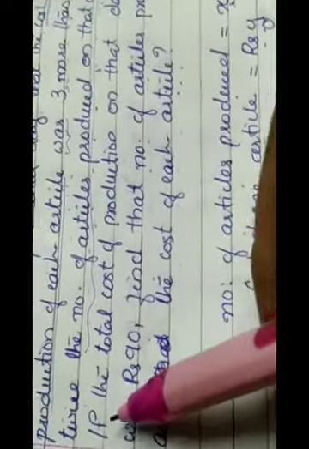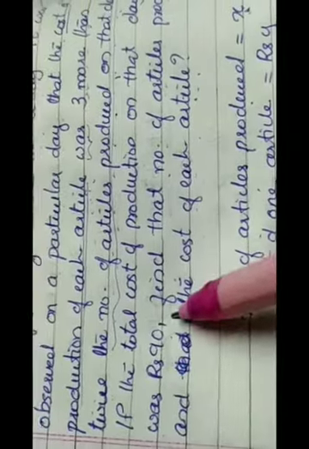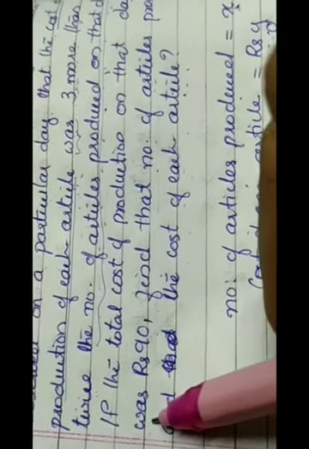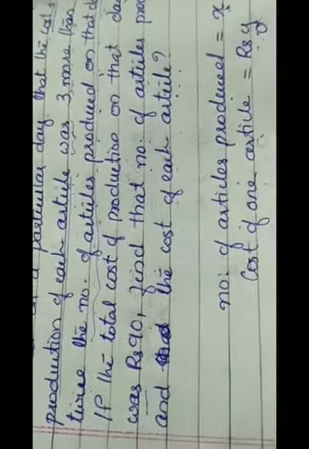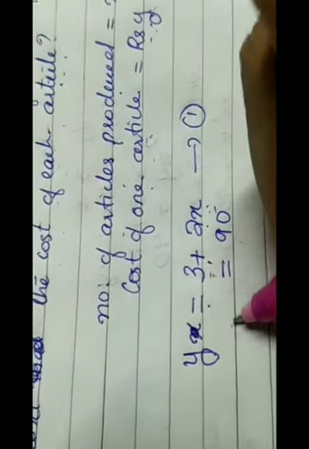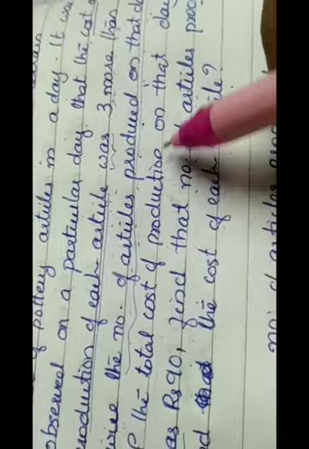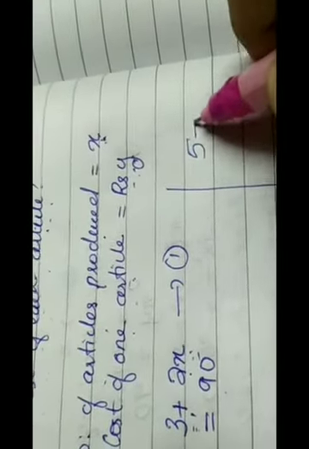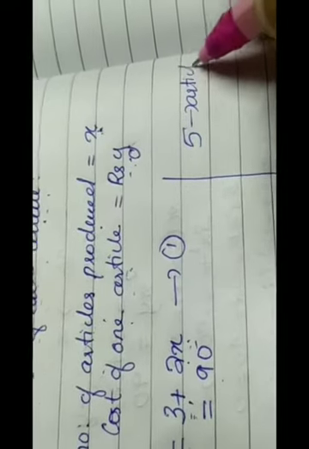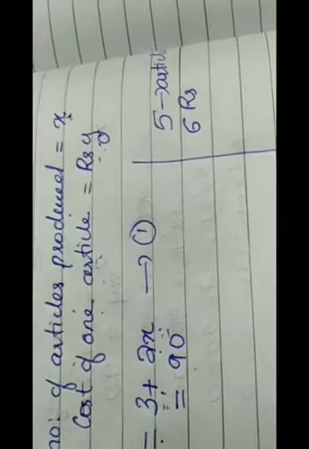Again continue the question. If the total cost of production on that day was 90. So here also you can see "was". What can we replace "was" with? Equal to 90. So we have to frame the left side. What is equal to 90? Total cost of production. So we will take an example. Suppose we have 5 articles produced on a particular day and each article costs 6 rupees. Okay, so what will be the total cost of production?